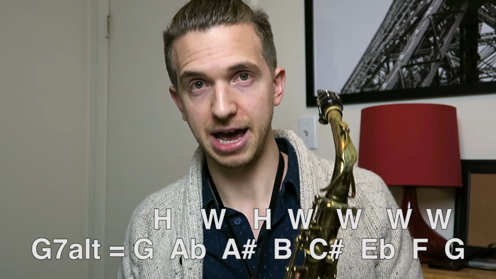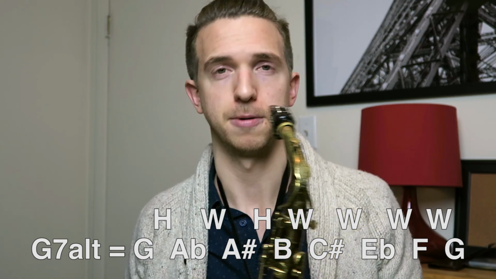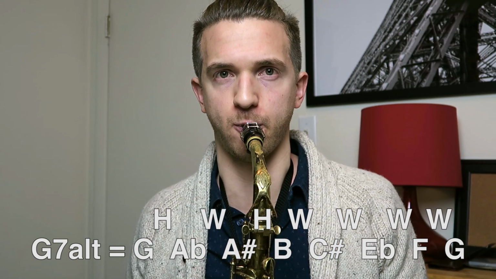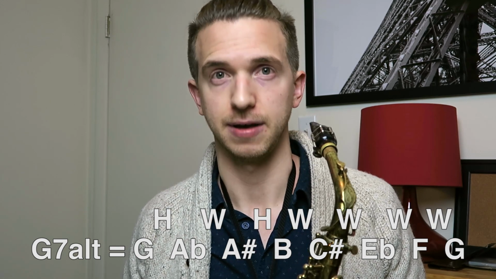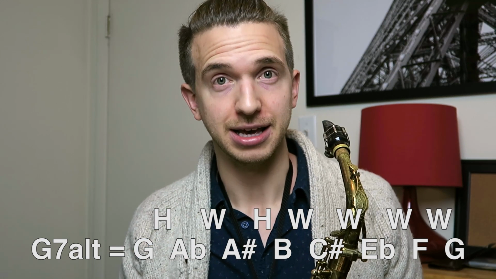This is actually one way that I do use. I think about starting on the G, going up a half step, then a whole step, then a half step. So I divide the scale up into 2 parts. That was the first part. Again, up a half step from the root, up a half step, whole step, half step. Half step, whole step, half step, half step. The second part is pretty easy.